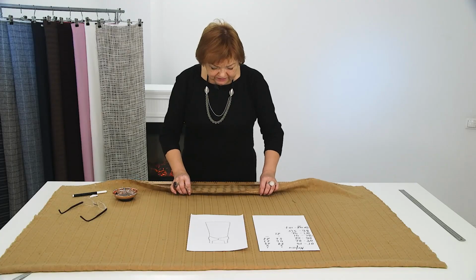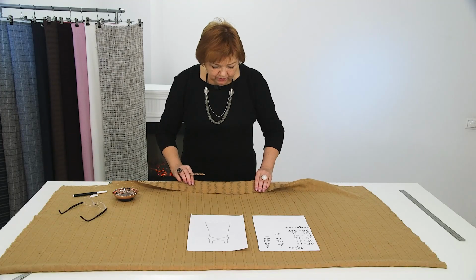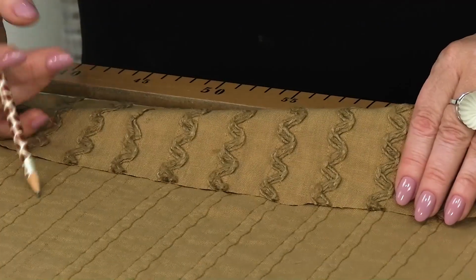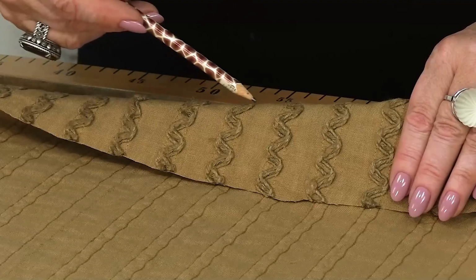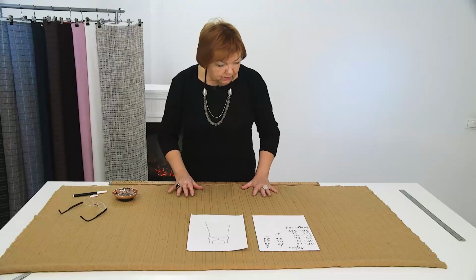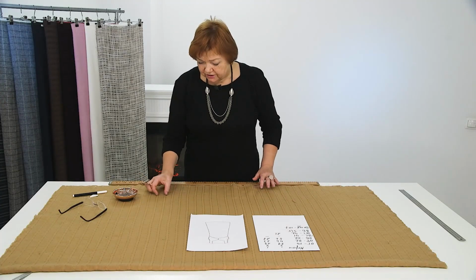I folded it and pinned it together already. It is linen with horizontal ribbons sewed on top. These ribbons are these wavy ones. They are sewed on after every 3.5 centimeters.